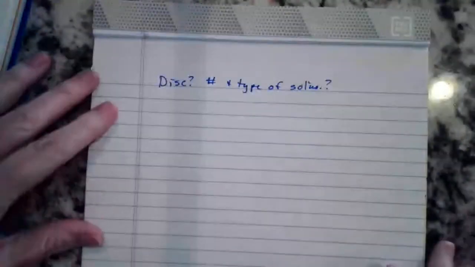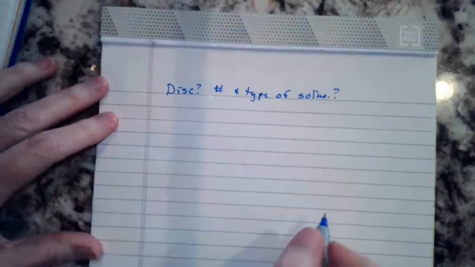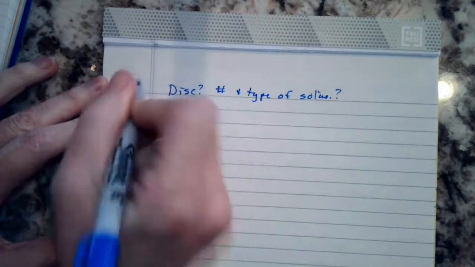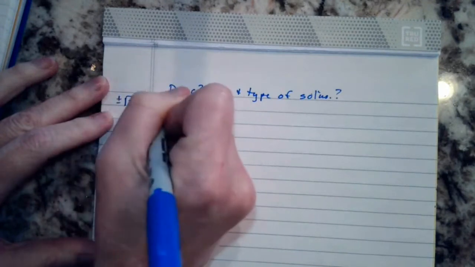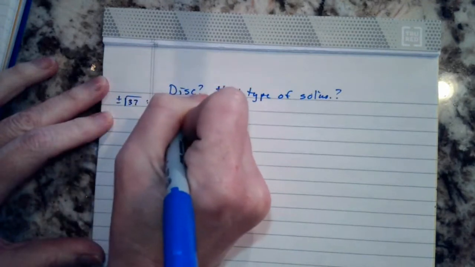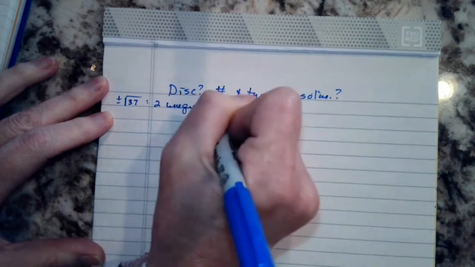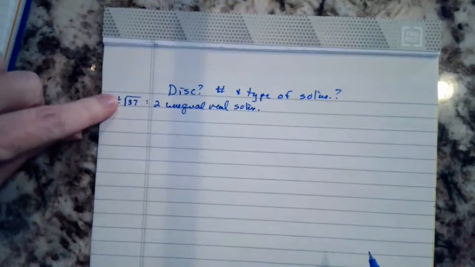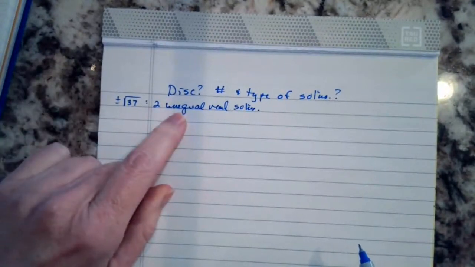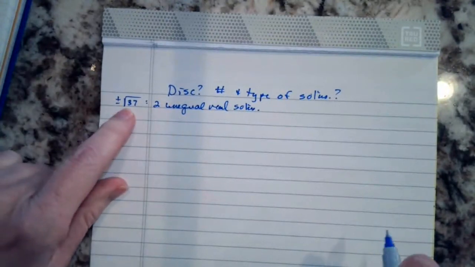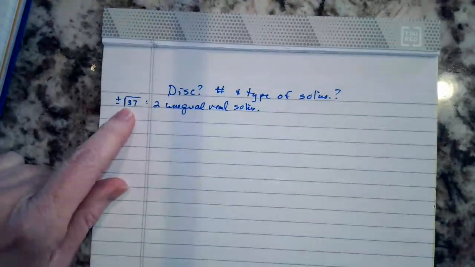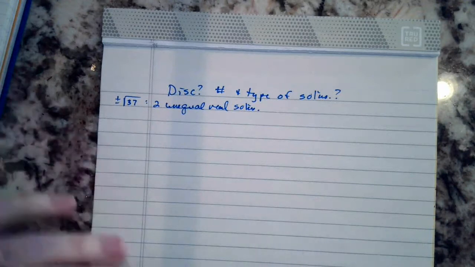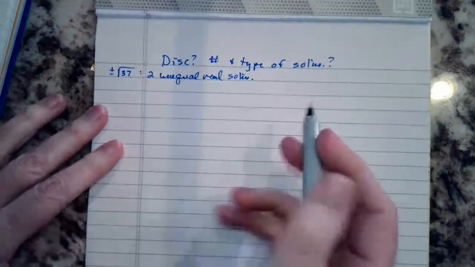So let's go through and look at a couple of those. If we get something like the square root of 37, for instance, then we know we're going to have 2 unequal real solutions. There are 2 of them, a plus and minus, and they're going to be unequal to each other because a positive square root of 37 is different from a negative square root of 37. Okay, let's play around and see what else we can find out.